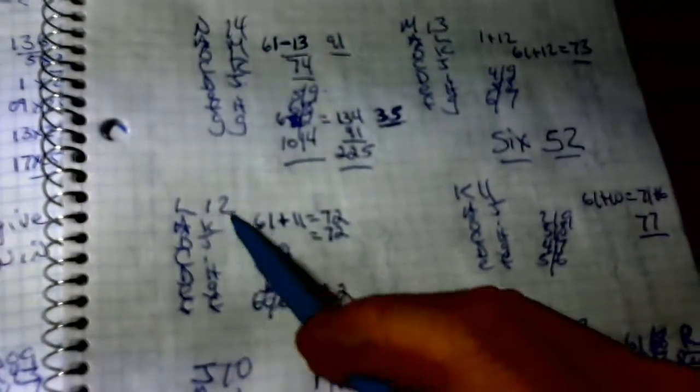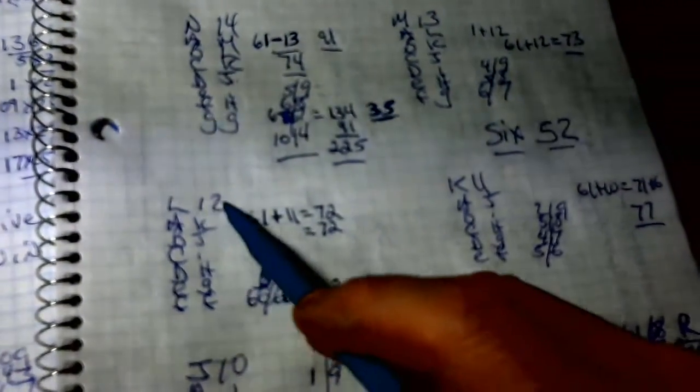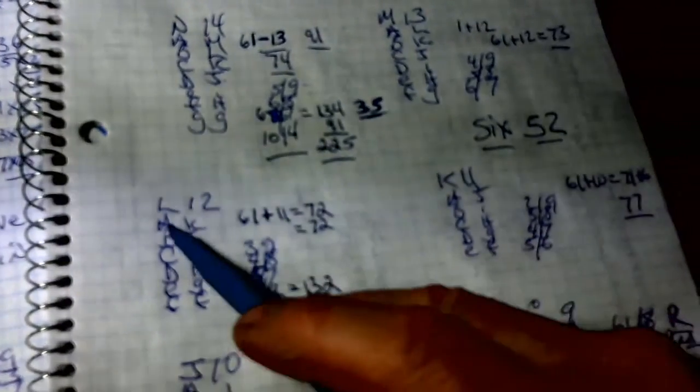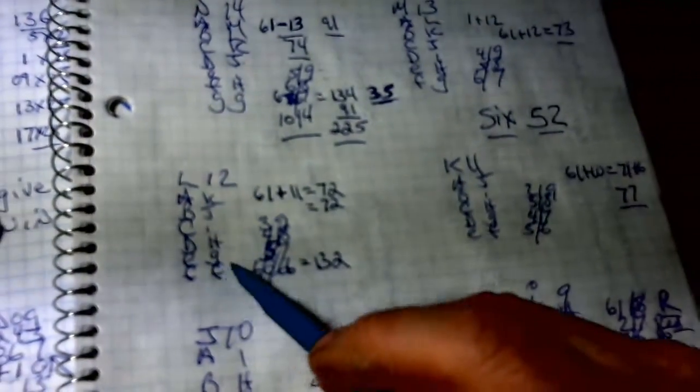If I worked it out here in the letter L, Abba, L is her, 1 and 2 is A and B is father. It would be 61 and 11, 72. That would be your clock. When we get to the single letters, everything becomes the doorway of ABC.